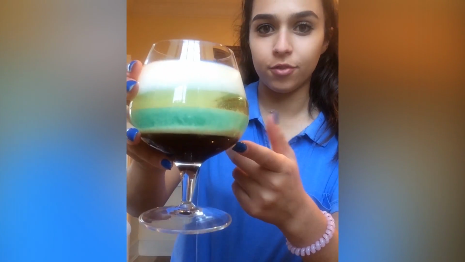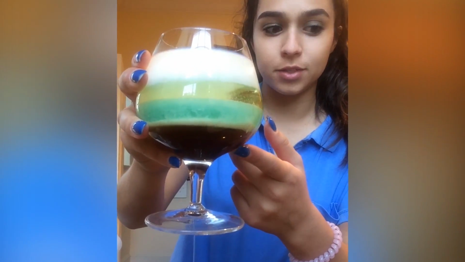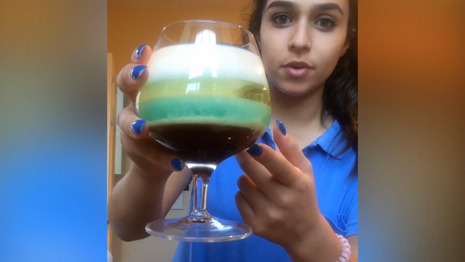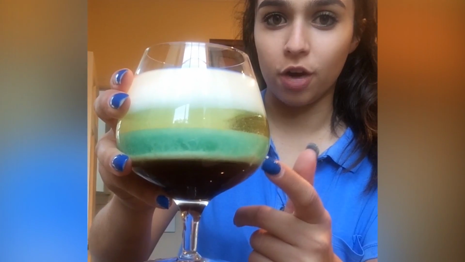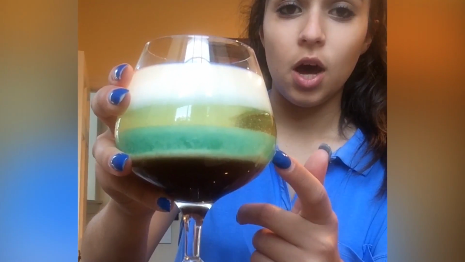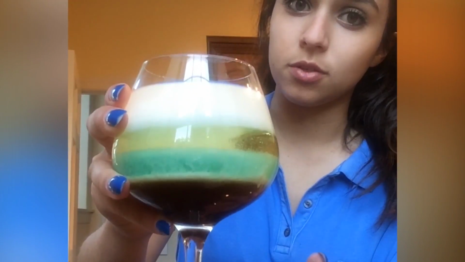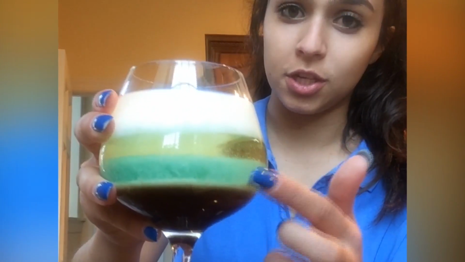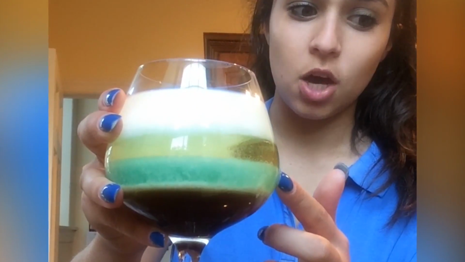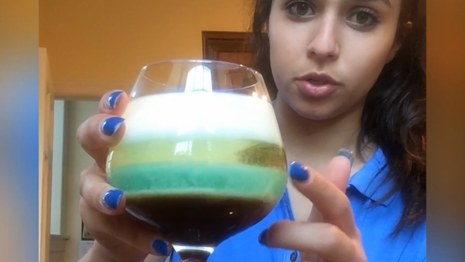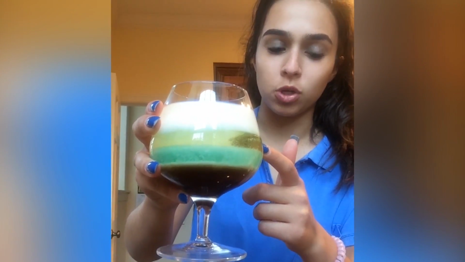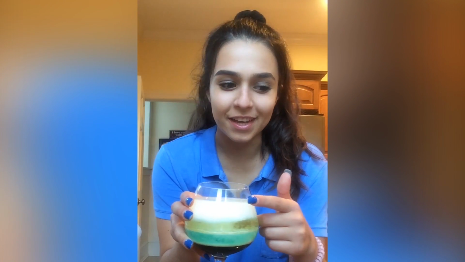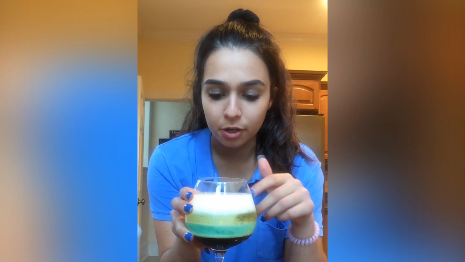As you can see, we have the syrup here that is once again 1.37 grams per milliliter. Then we have a thin layer of milk here, which is 1.027 grams per milliliter. We have the dish soap, which is 1.06 grams per milliliter. The vegetable oil, which is 0.917 grams per milliliter. And lastly, we have the rubbing alcohol, which is 0.79 grams per milliliter.